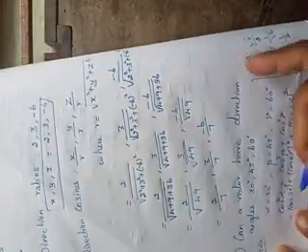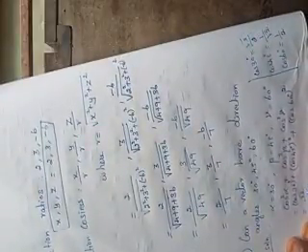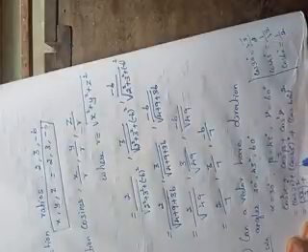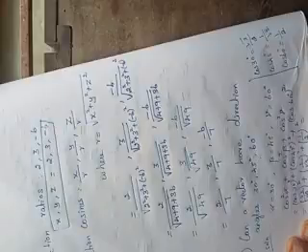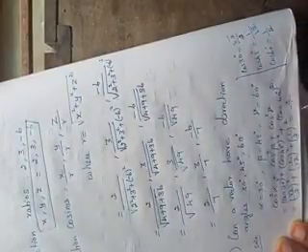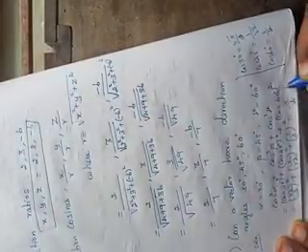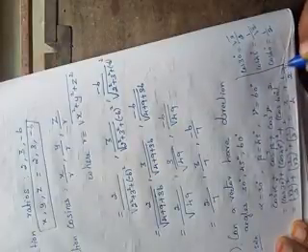Cos 30 degree is root 3 by 2, the whole square. Then cos 45 degree is 1 by root 2, the whole square. Plus cos 60 degree is 1 by 2, the whole square. Shall we check it? Root 3 the whole square is 3, divided by 2 square, which is 4. Then plus 1 by root 2 the whole square is 1 by 2. Again plus 1 by 4.